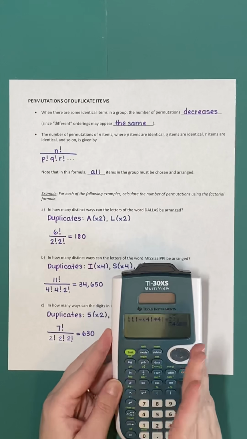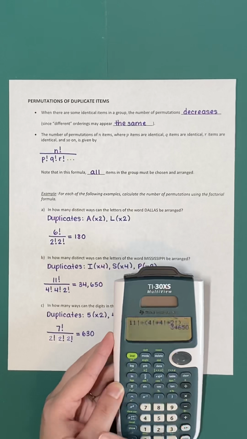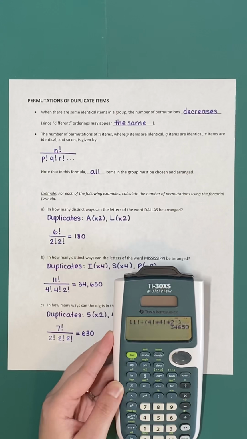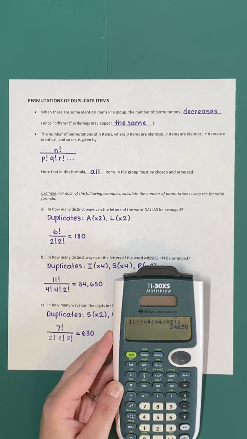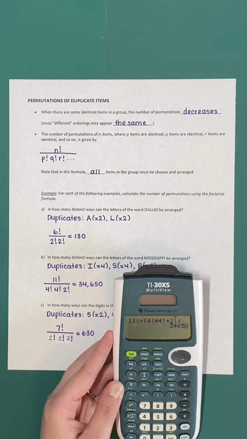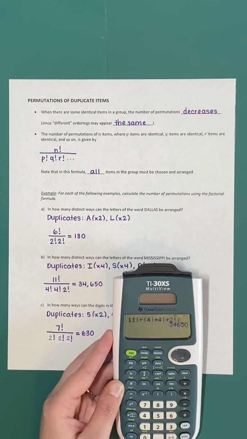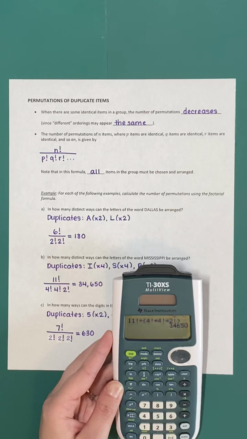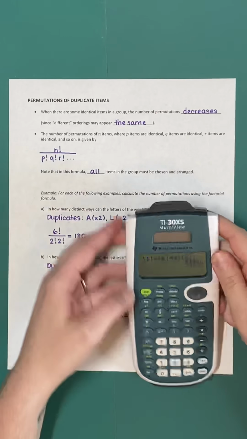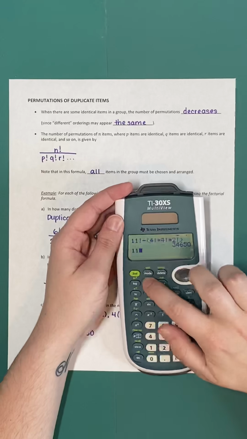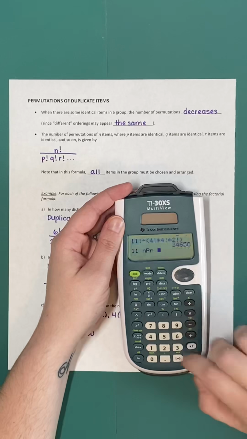Again, considering the fact that I, S, and P are repeated. So any arrangement of the duplicated I's, the duplicated S's, the duplicated P's is the same as any other rearrangement where the same types of letters are in the same places. Now again, what if we had a word that had 11 different letters? That would be 11 permutation 11.